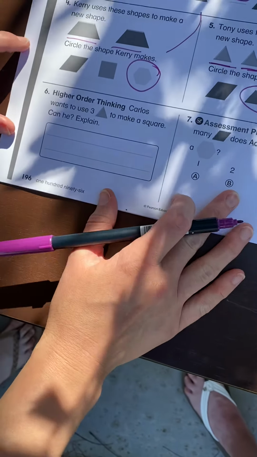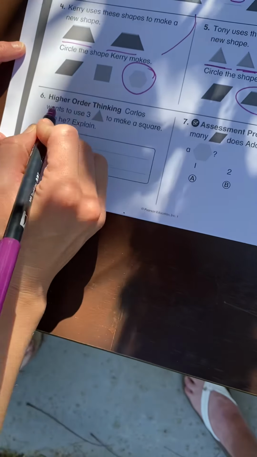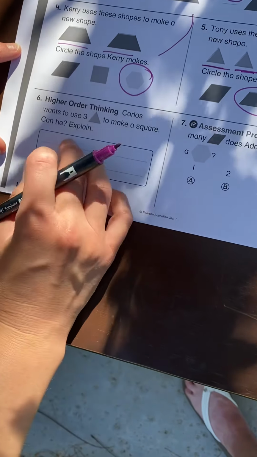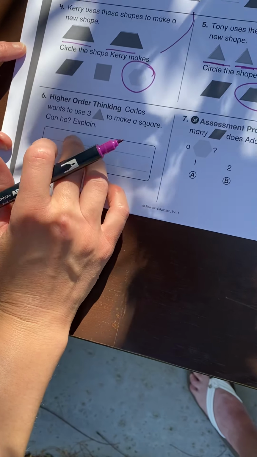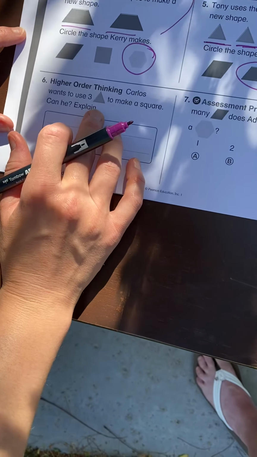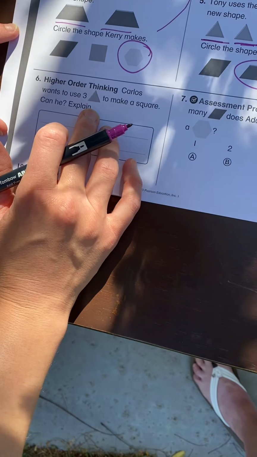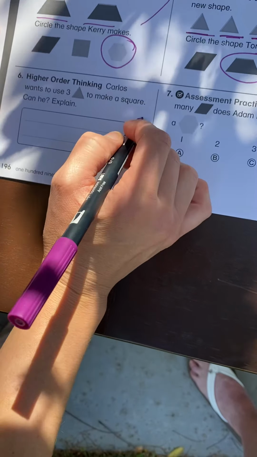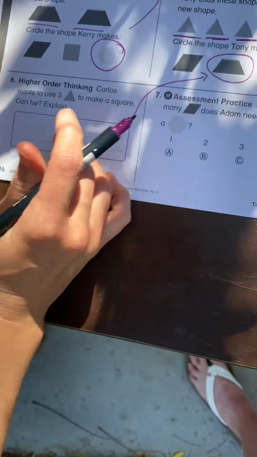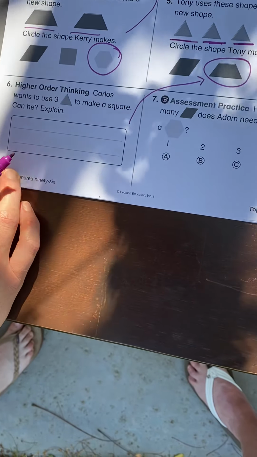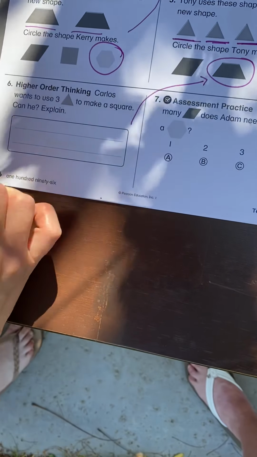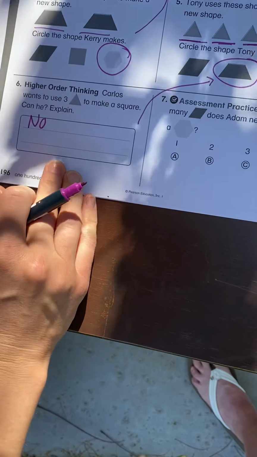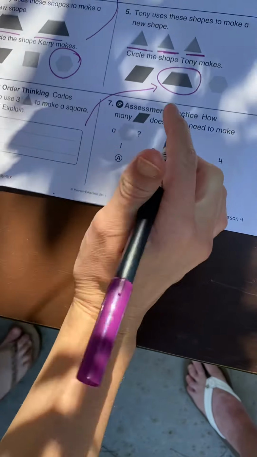Good, we're almost there. Keep going, guys. Carlos wants to use 3 triangles to make a square. Can he? Let's think about that. Can he use only 3 triangles to make a square? What have we been making with 3 triangles? With 3 triangles, we've been making a trapezoid. Is a trapezoid a square? Is there any way to make this to a square using our 3 triangles? No. No, we cannot.